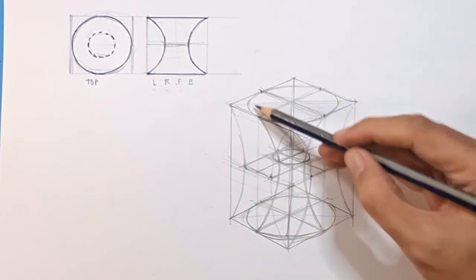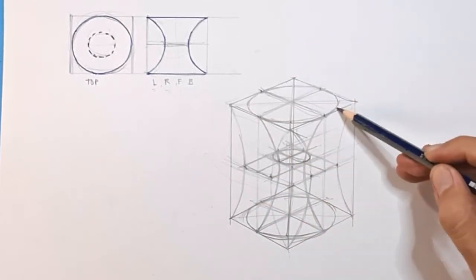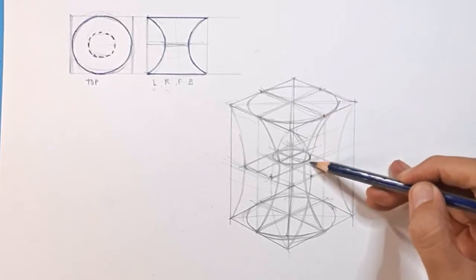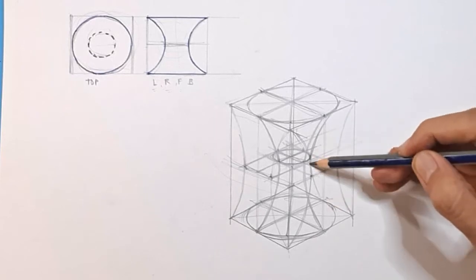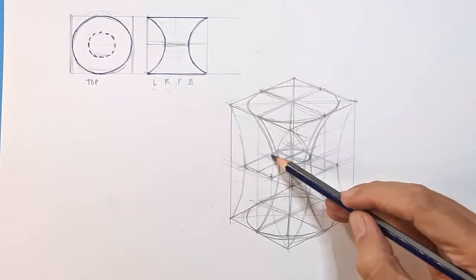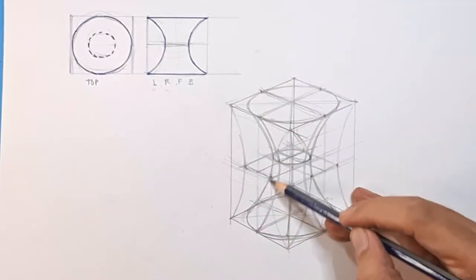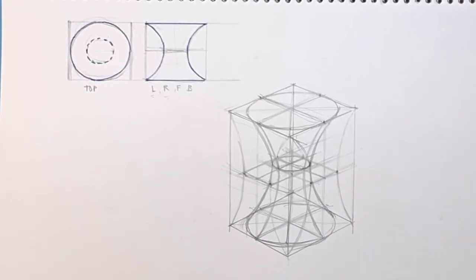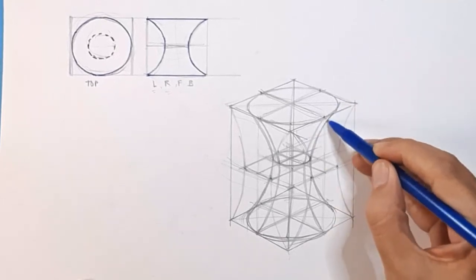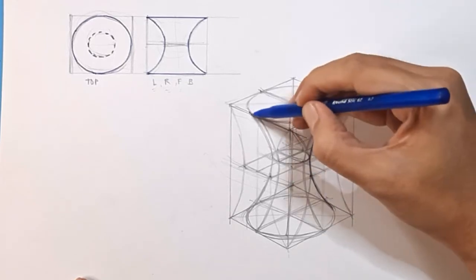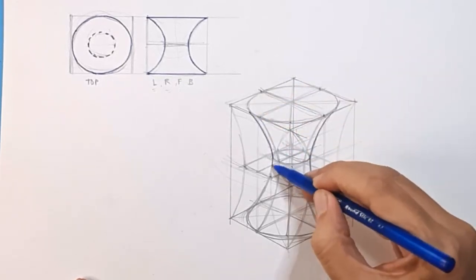Of course, when it comes to this part, I have the edge right here, this point over there, and I can just curve that towards down, curve that down. So now just gonna solidify that.